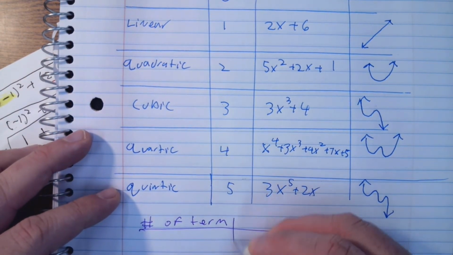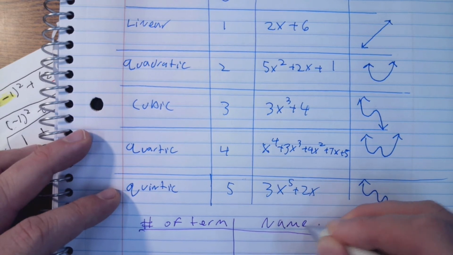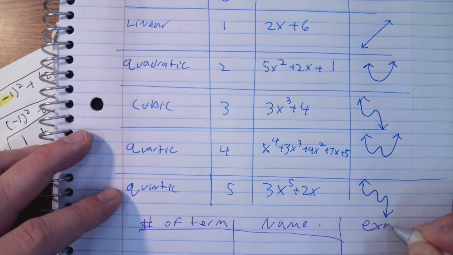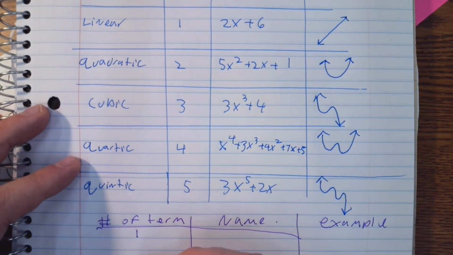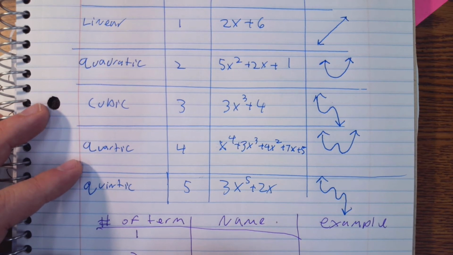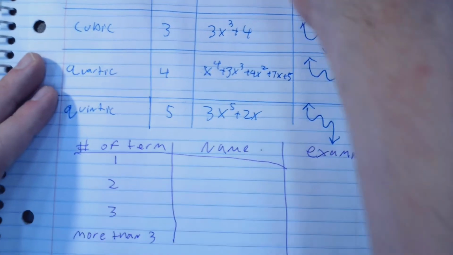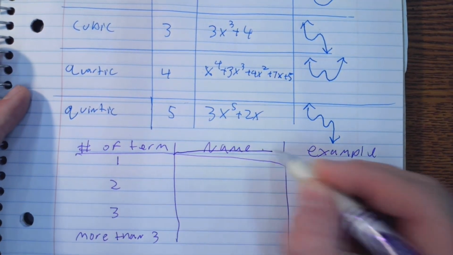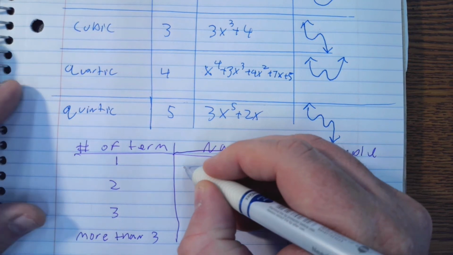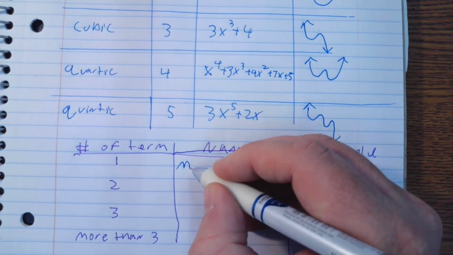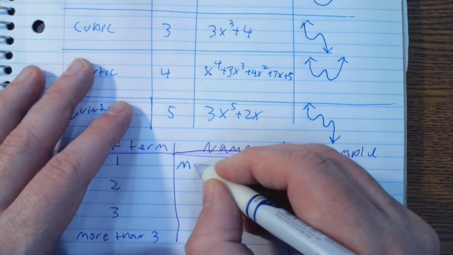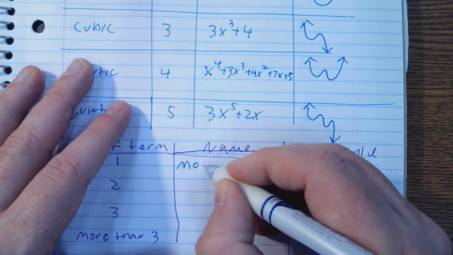So number of terms and then name. And then we'll do example. All right, and so we're basically going to do 1 term, 2 terms, 3 terms, and then more than 3. Name for 1 term. That is going to be monomial. So it is a monomial. 1 term is a monomial.